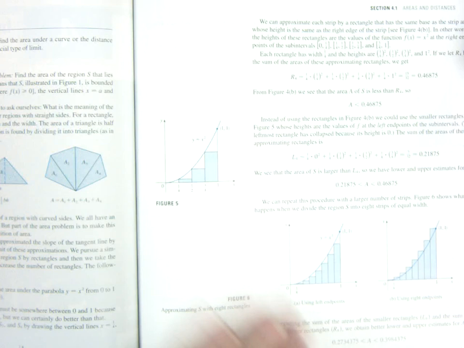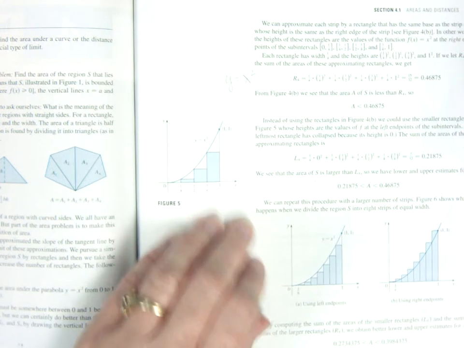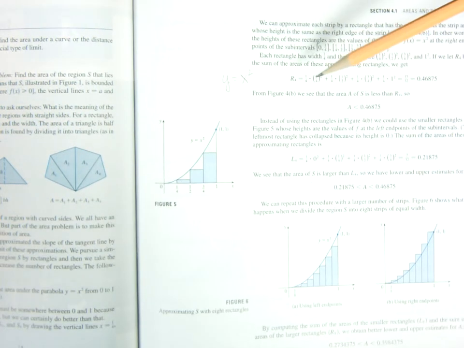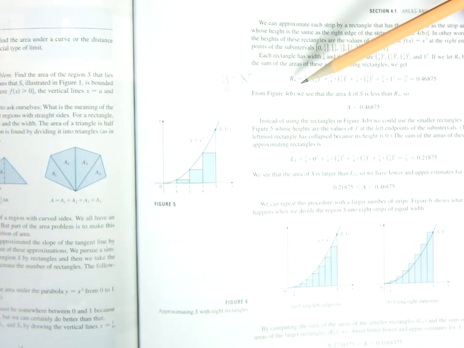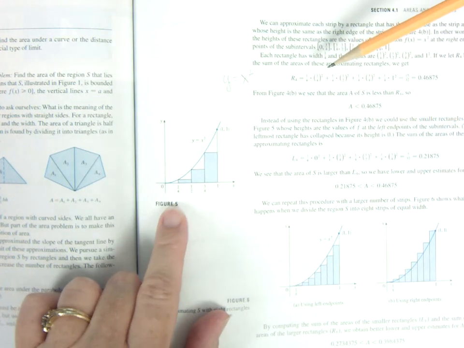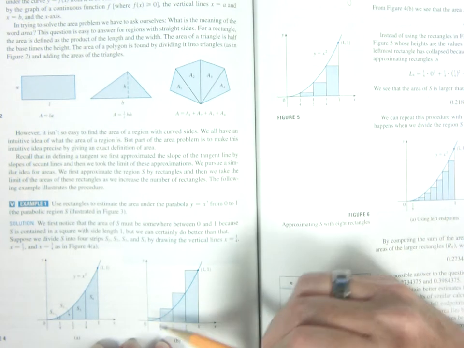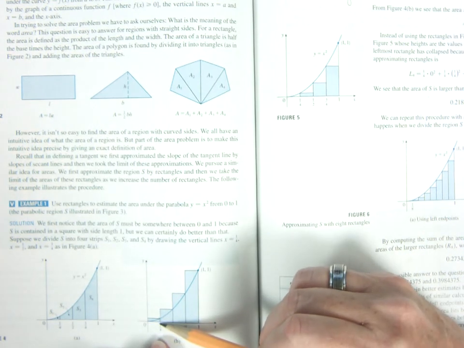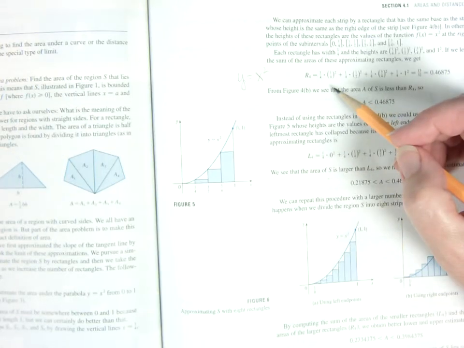And remember, our formula here that we're looking at is y equals x squared. It's the parabola. So if I take a look at the first one, from the right endpoint, right here I have 1/4 times whatever this height is, which would be 1/4 into f of x. So f of 1/4.